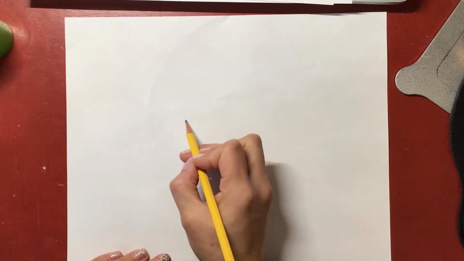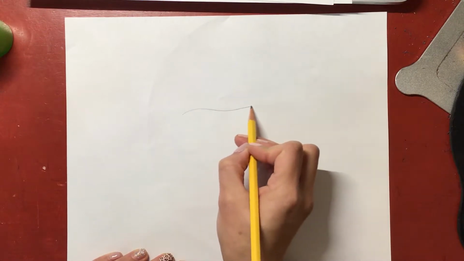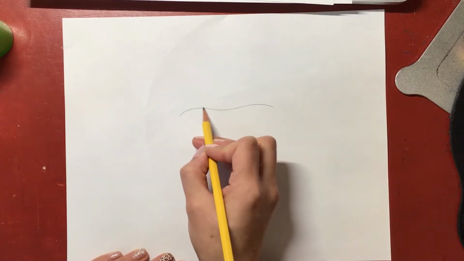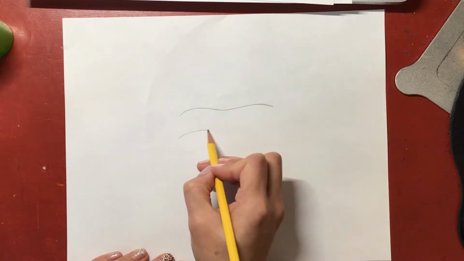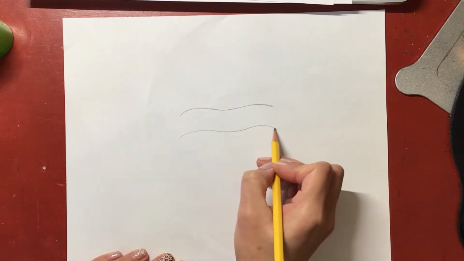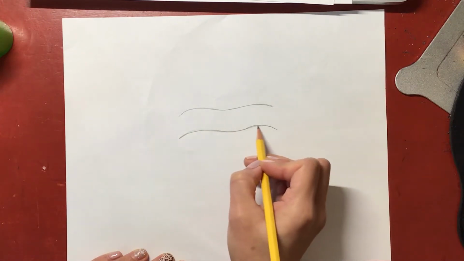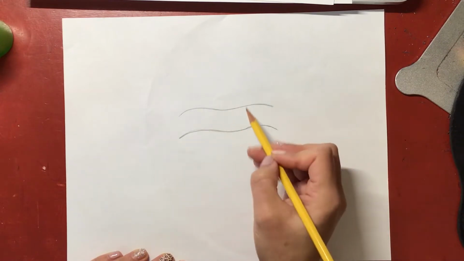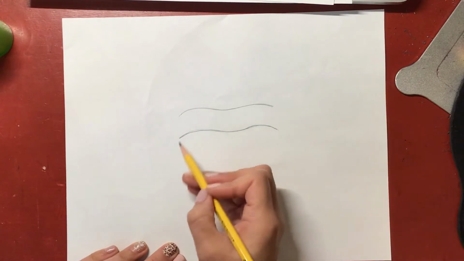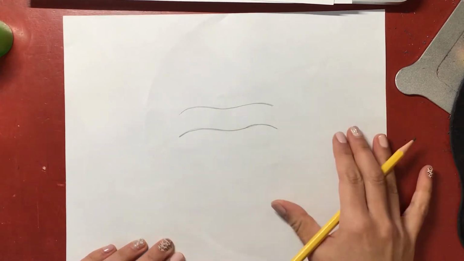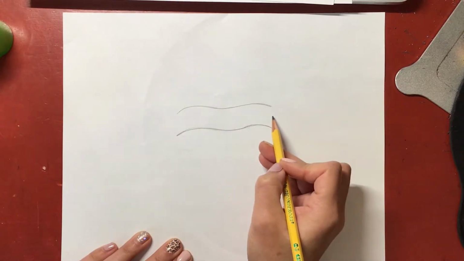The beginning step would be to draw a slightly curved line, and then to mirror that line just underneath. That distance between these two lines is going to determine how wide the whole rest of the banner becomes. So if you want a thinner banner, make your lines closer together.